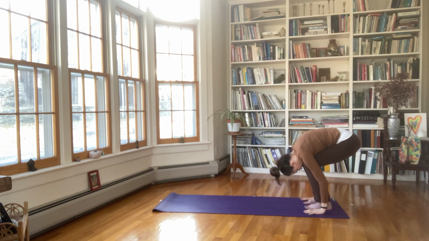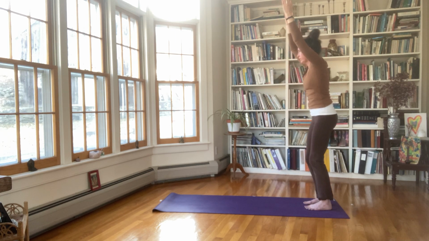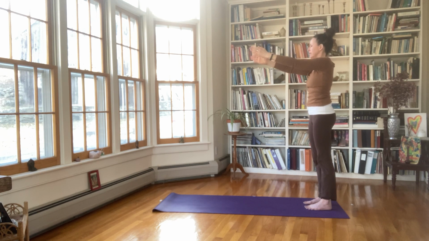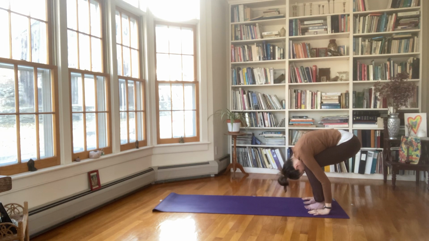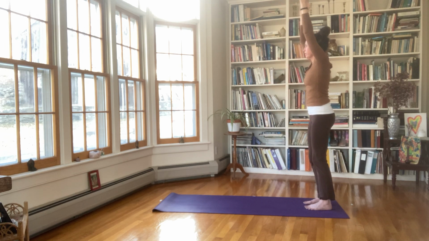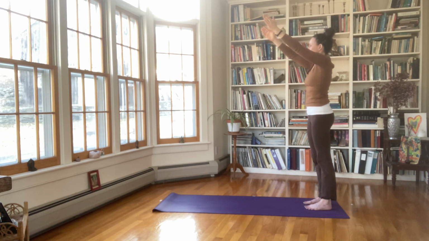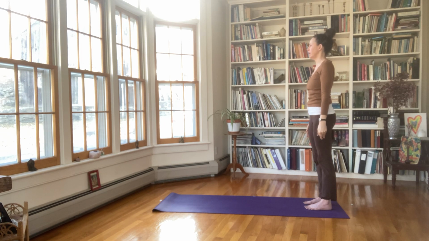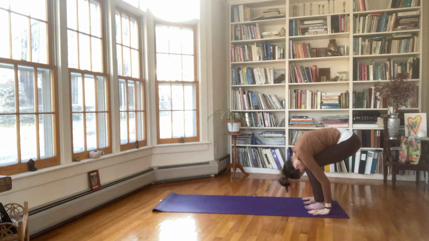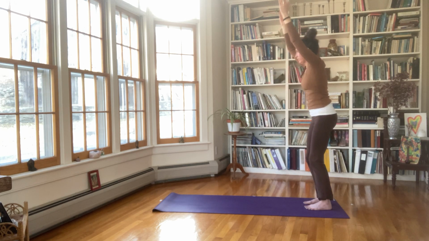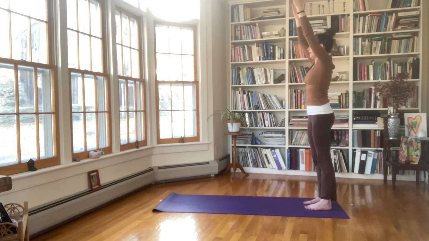You get that sense of stability into the upper body. And then float up from there. Inhale to the top. And exhale, arms down the front. Please do that twice more. Keep the breath smooth. Last repetition. On the exhale, we'll lower the arms down the front.